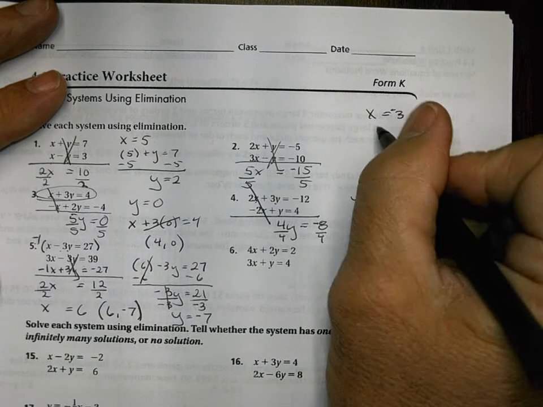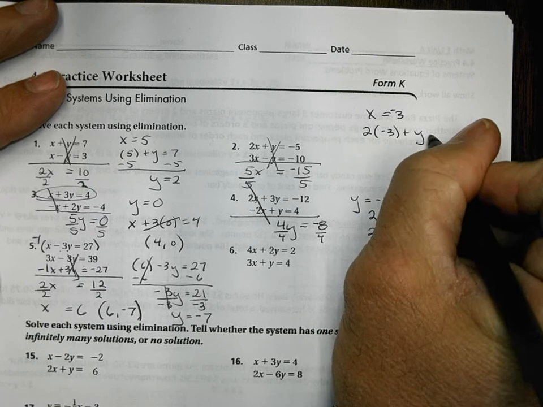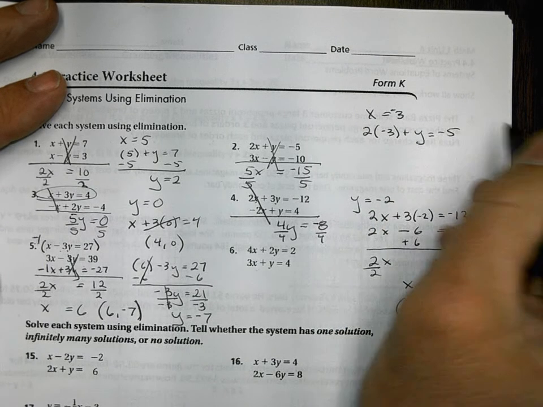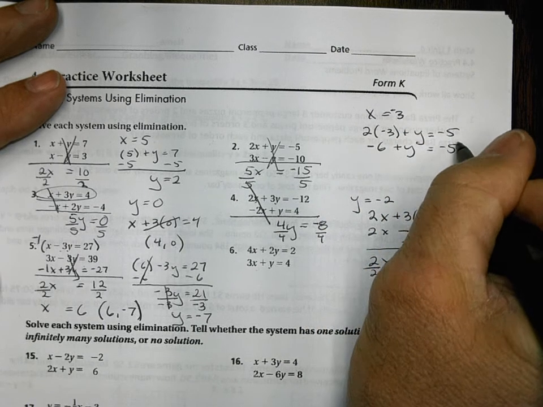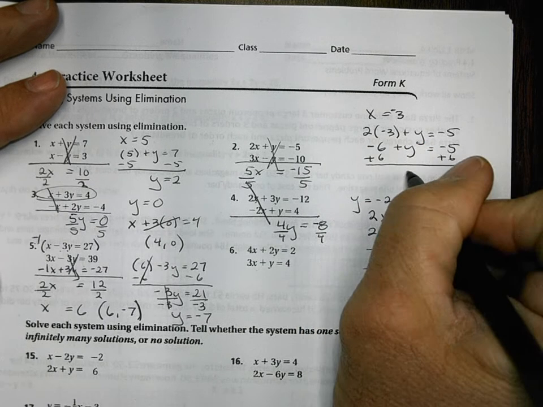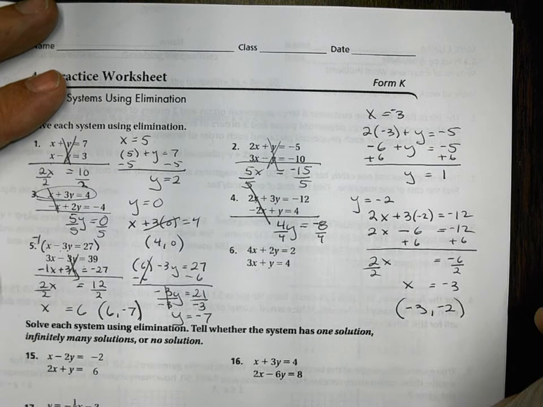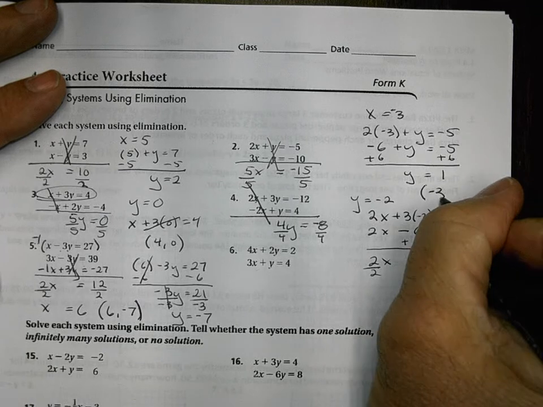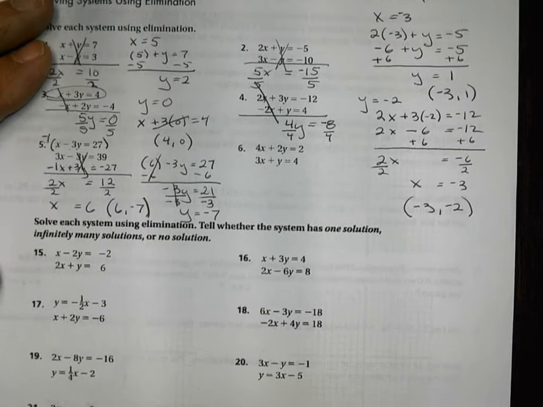Looks like probably best to do this one. 2 times negative 3 plus y equals negative 5. So that's negative 6 plus y equals negative 5. We'll add 6 to both sides, and we get y equals 1, which means our final answer will be negative 3, 1. Okay, are we good with numbers 2 and 4? Okay, let's go down and look at 6.